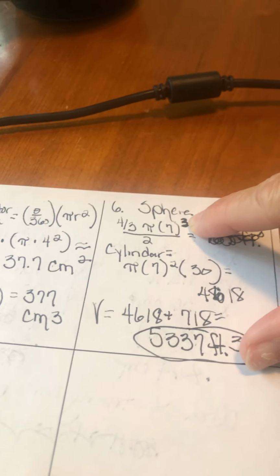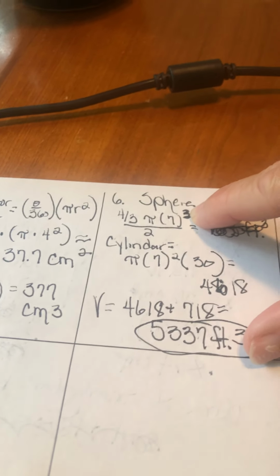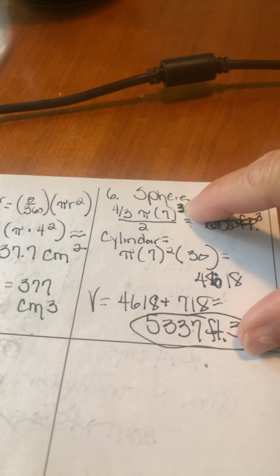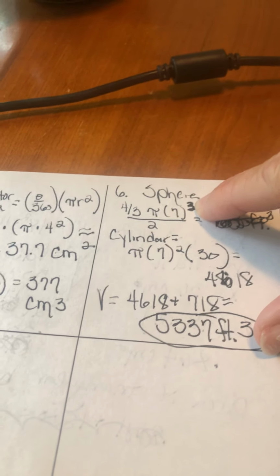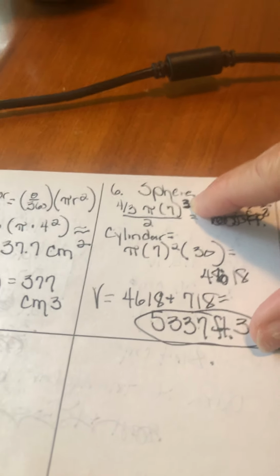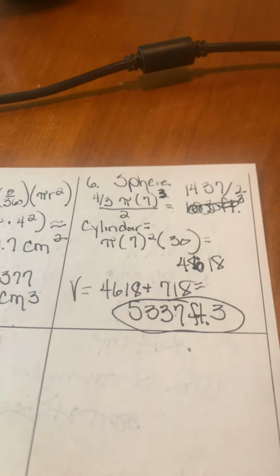See, now I made a mistake on this one because in the volume of my sphere, I only squared my 7, the radius. However, don't forget in that formula, you have to cube it. So that is an important step, and if you forget it, you're going to get the wrong answer like I did, and then I had to correct it.